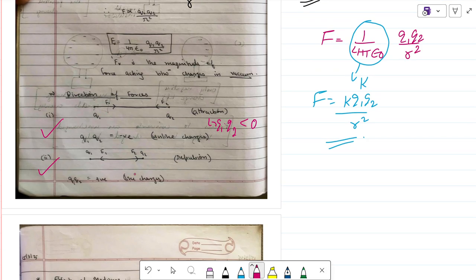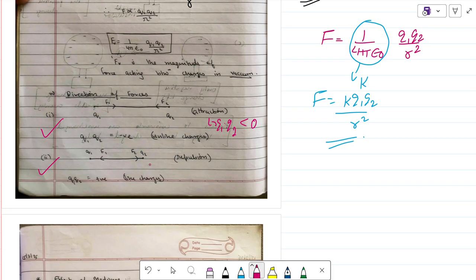In the second case, when they are like charges, the product will always be positive. So when there is a repulsion, Q1 Q2 will always be greater than 0. Whether they are both positive, positive into positive is positive, or when Q1 and Q2 are both negative, Q1 into Q2 will again be positive.